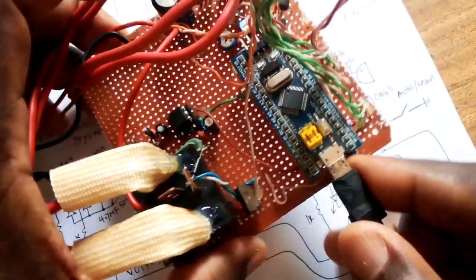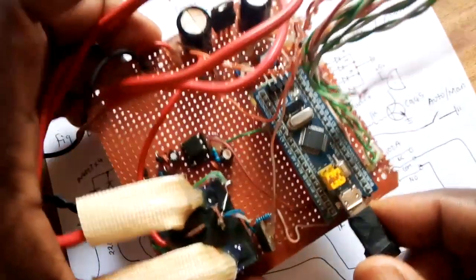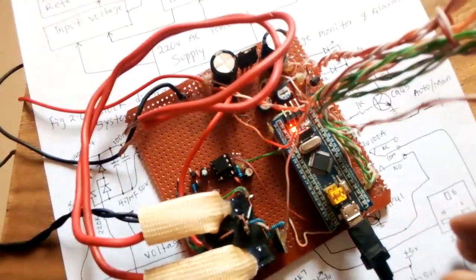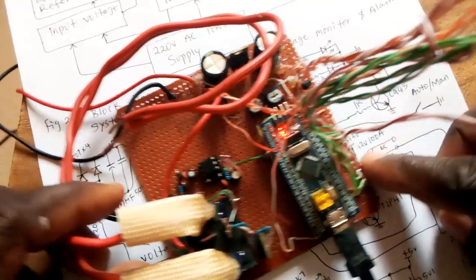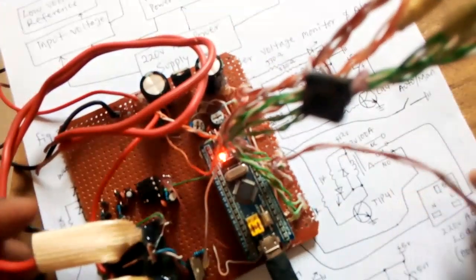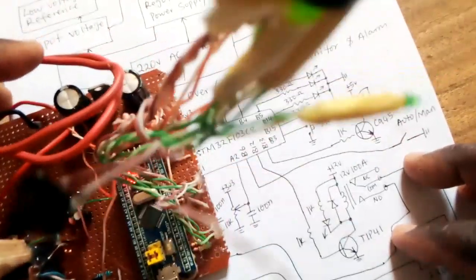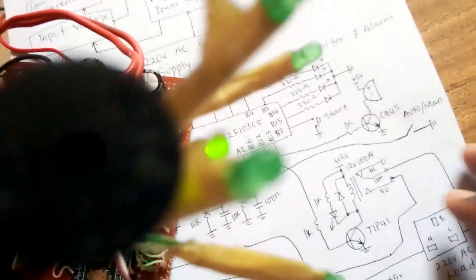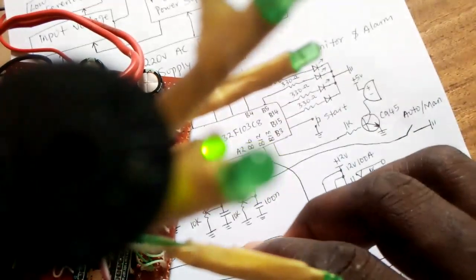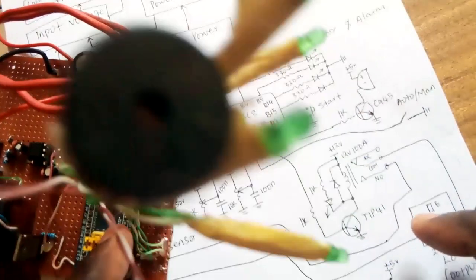You can hear the sound of the buzzer. So the system is in automatic mode. Now let me restart it.